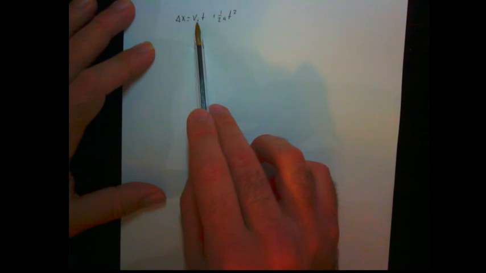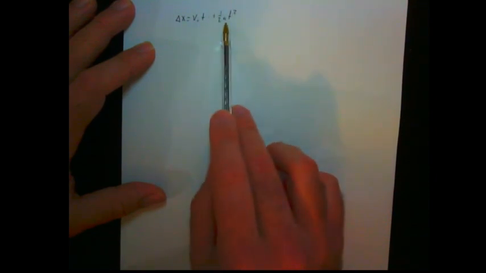This part of the formula is the same as this formula. This part of the formula is just saying the initial velocity times time is going to give us a certain amount of displacement. And this part of the formula is the effect of acceleration on that displacement.